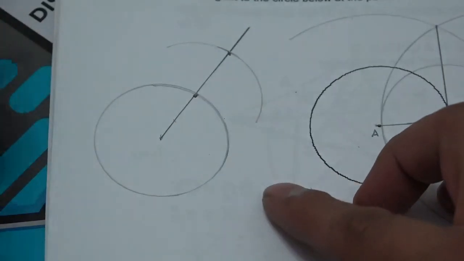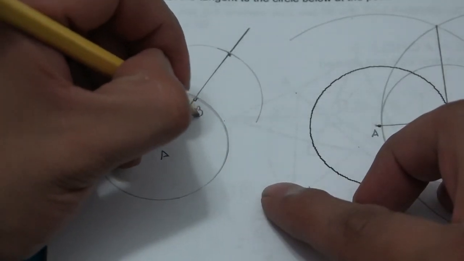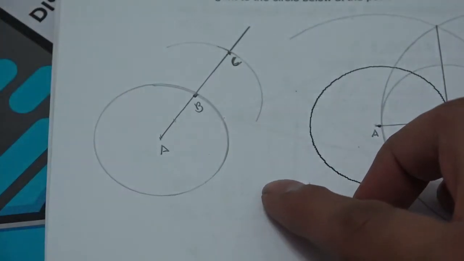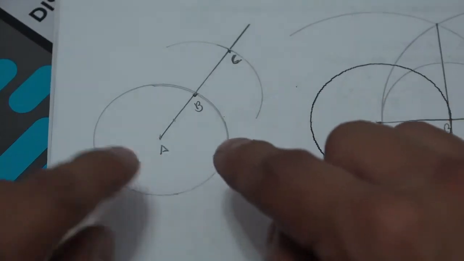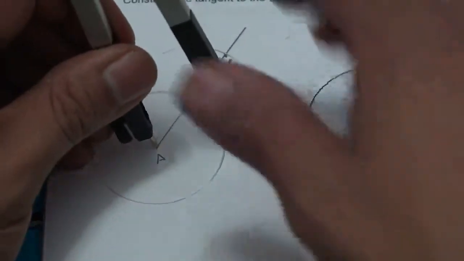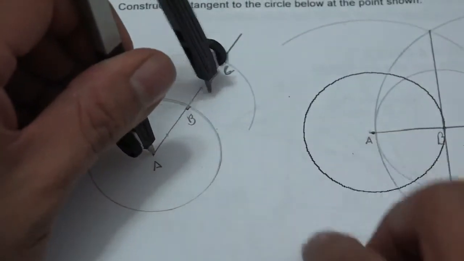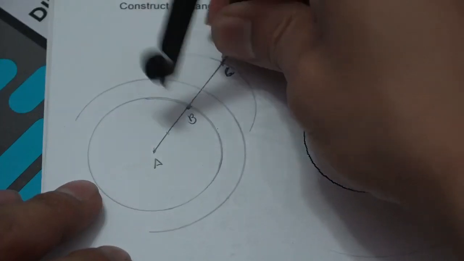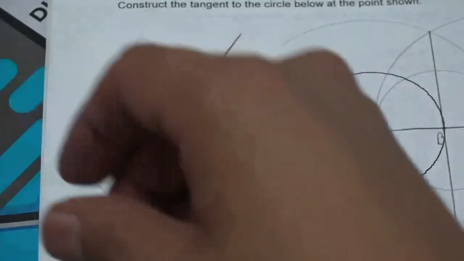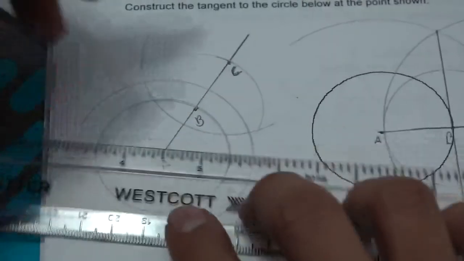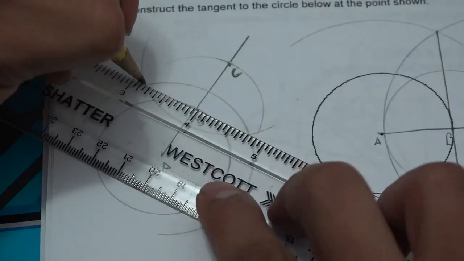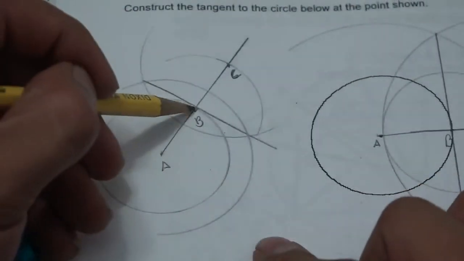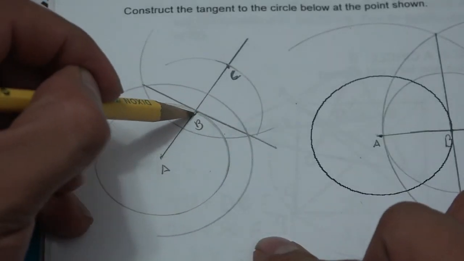Okay, let's label these points. This is going to be A, this is going to be B, and this is going to be C. Now the last step is to construct the perpendicular bisector from A to C. You could follow the equilateral triangle process or the more than half process. It really doesn't matter. So I do that, I go to C, I do that, and now connect the points. And this is the tangent, and this is the point of tangency.